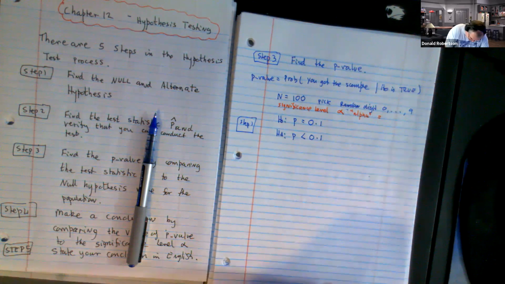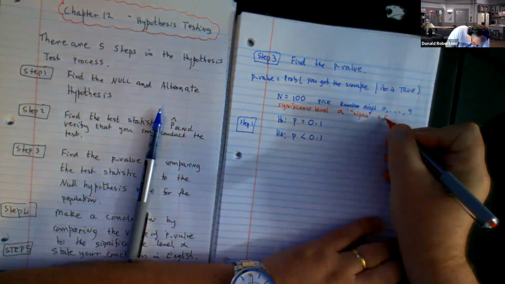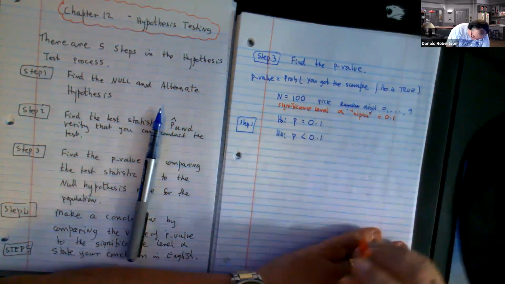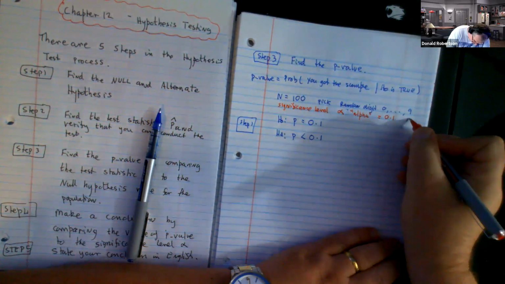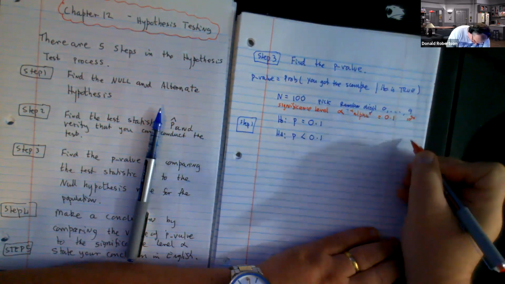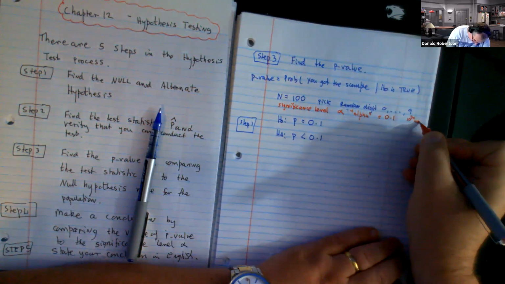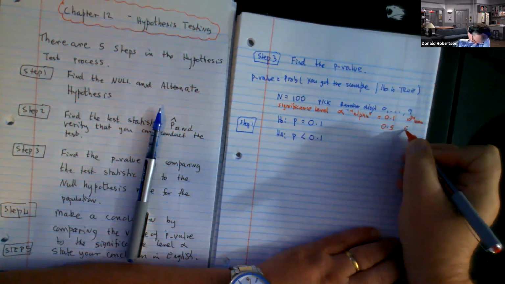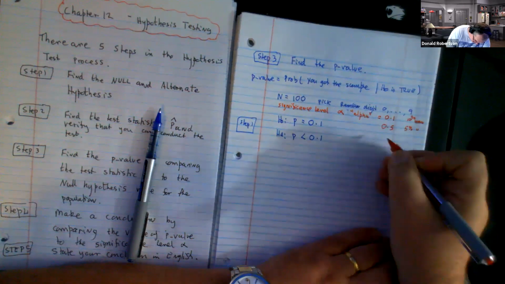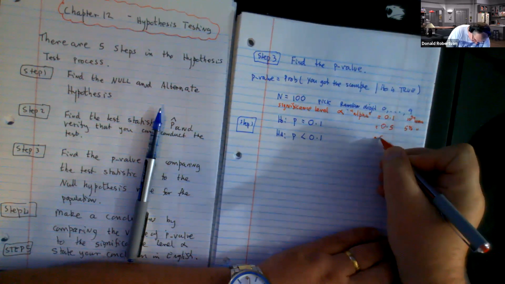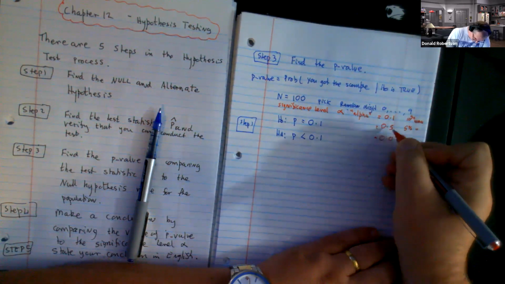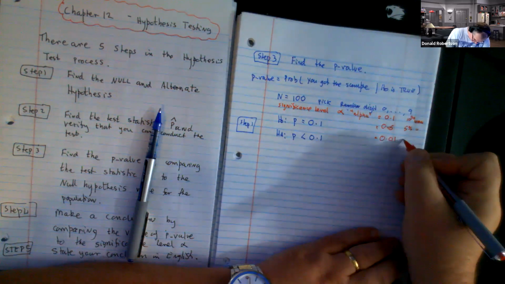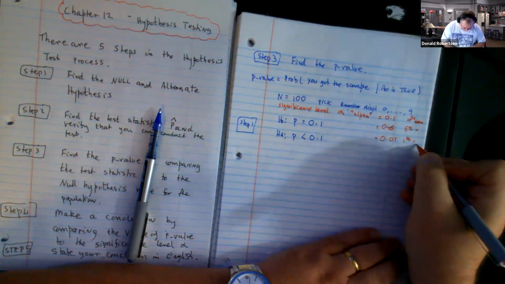So alpha tends to follow that same pattern. It's typically 0.1, which is a 10% chance of being wrong. Another very common one is 0.05, which is a 5% chance of being wrong. And the last one is 0.01, and that's a 1% chance of being wrong.